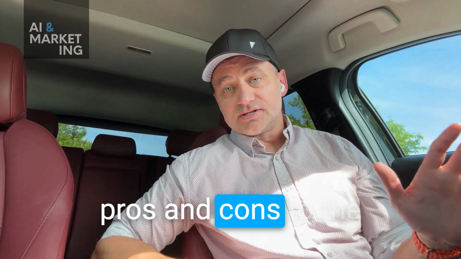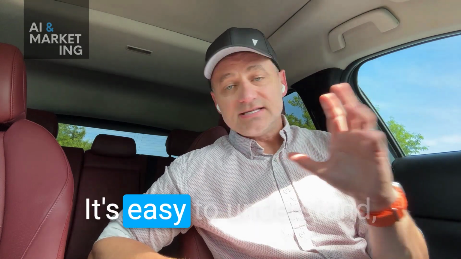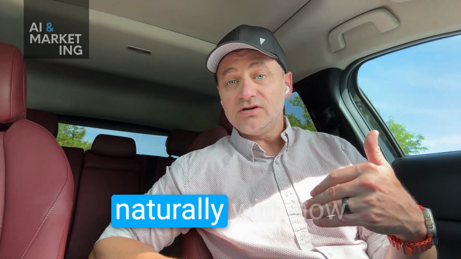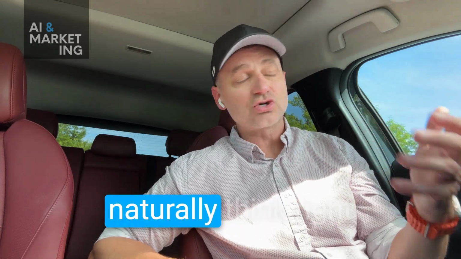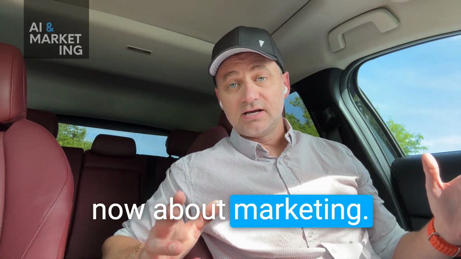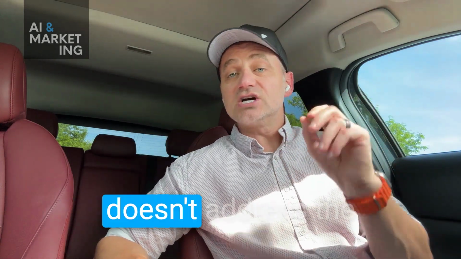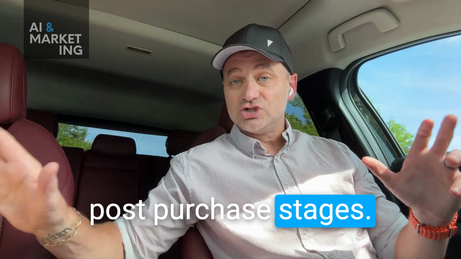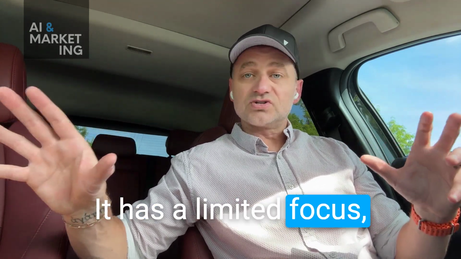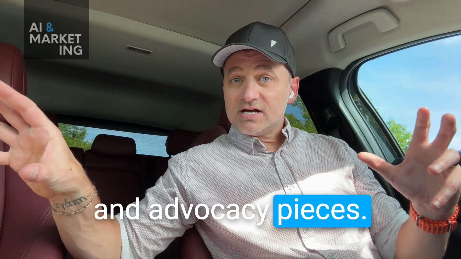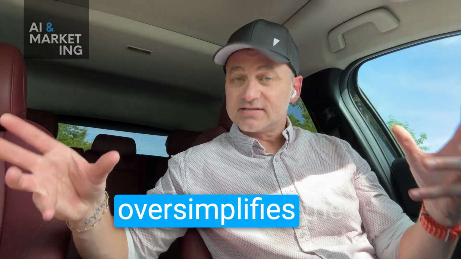And there are some pros and cons to the traditional funnel. The pros: it's really simple. It's easy to understand. And also it aligns naturally with how many organizations think right now about marketing. So communicating this is going to be really easy. Some of the cons: it doesn't address the post-purchase stages. It has a limited focus or none at all on the customer retention and advocacy pieces. So basically it oversimplifies the customer journey.